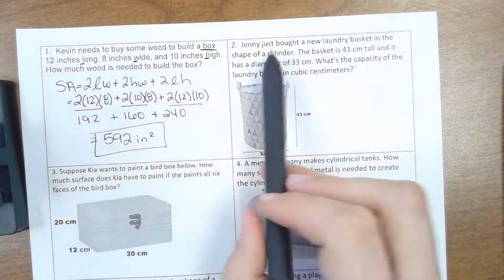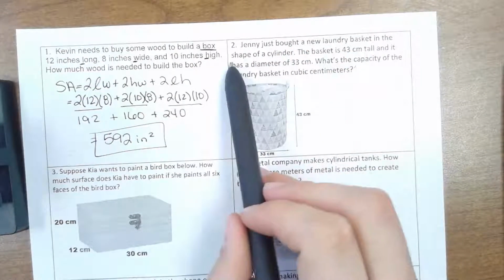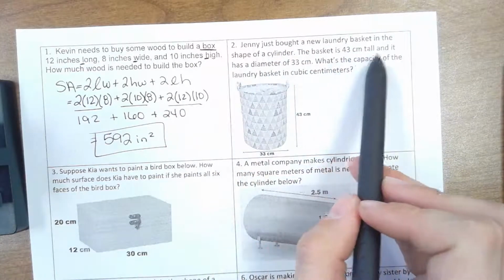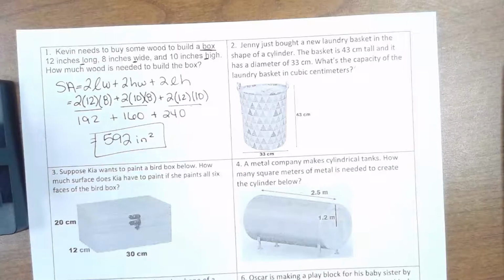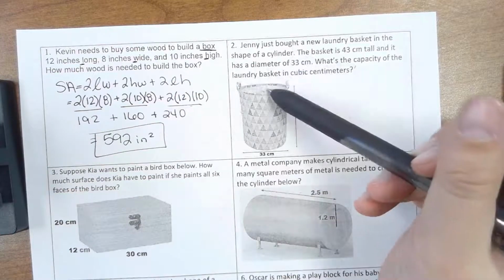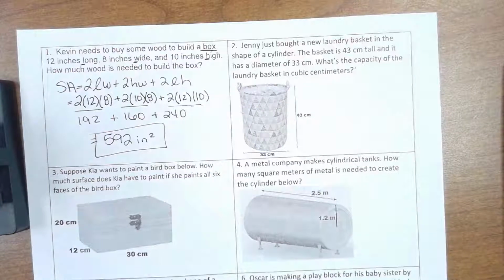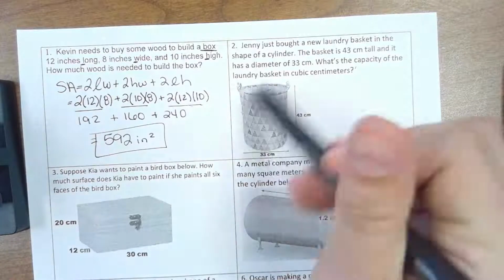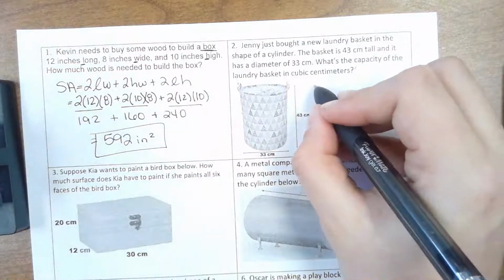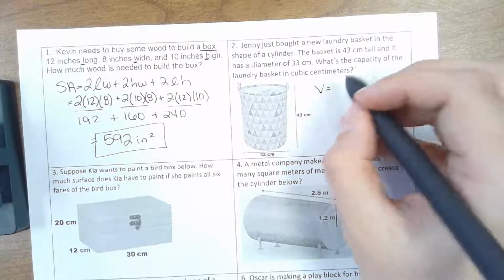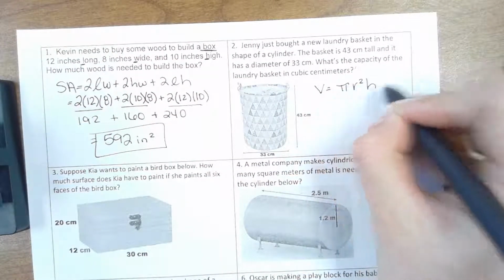Alright, next one. Jenny just bought a new laundry basket in the shape of a cylinder. The basket is 43 centimeters tall and it has a diameter of 33 centimeters. What's the capacity of the laundry basket in cubic centimeters? So again, if it's talking about the capacity, that's talking about how much space can be on the inside. So that is talking about volume. So we need the volume formula of a cylinder here. So that volume formula of a cylinder is pi r squared h.